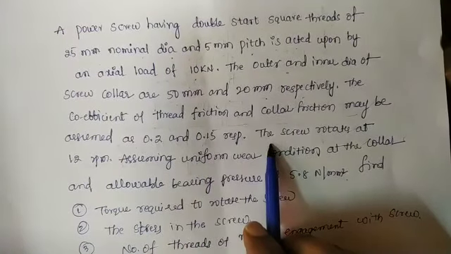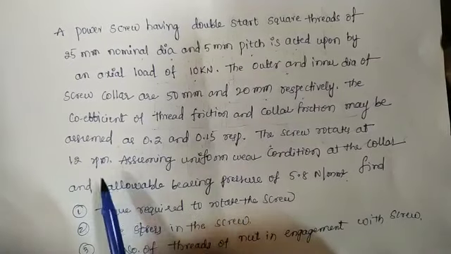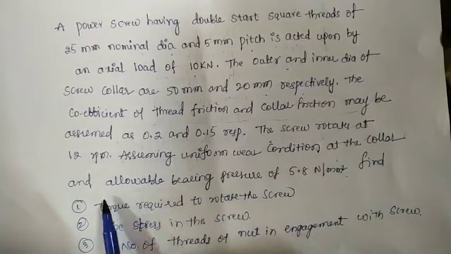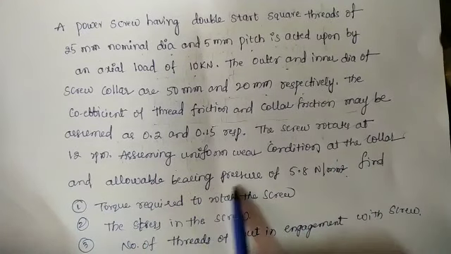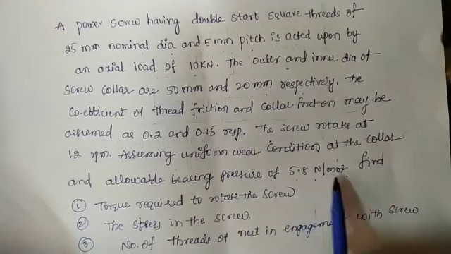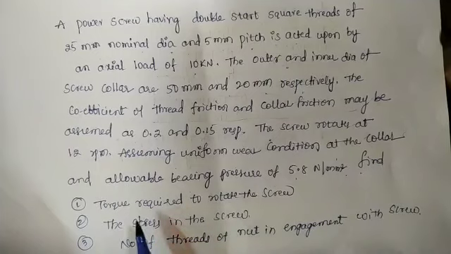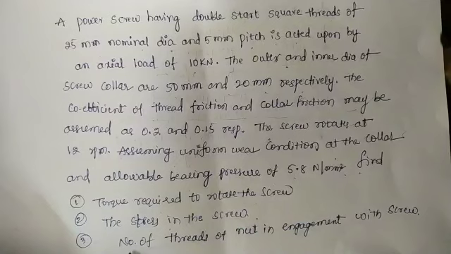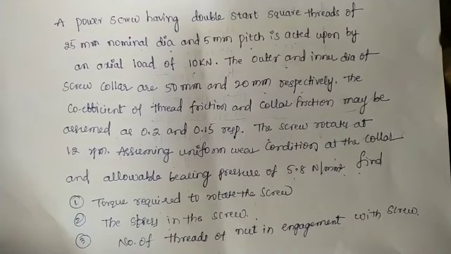The screw rotates at 12 rpm, assuming uniform wear condition at the collar and allowable bearing pressure 5.8 Newton per mm square. Find the torque required to rotate the screw, the stress in the screw, and third, the number of threads of the nut in engagement with the screw.